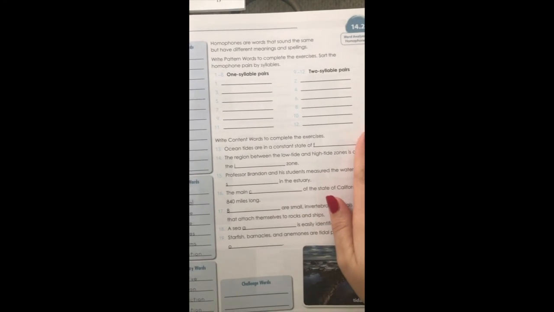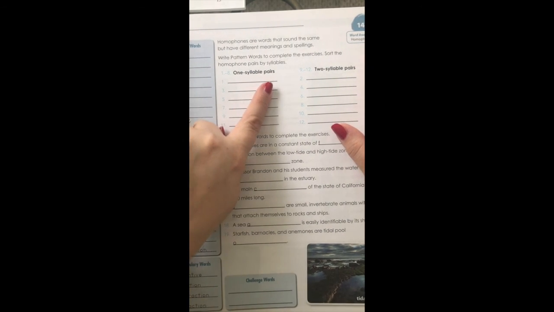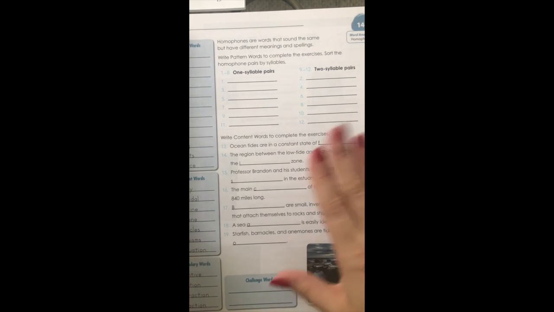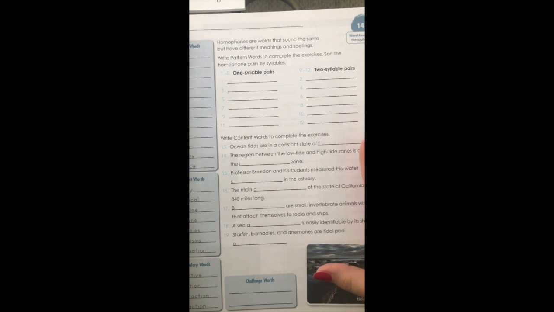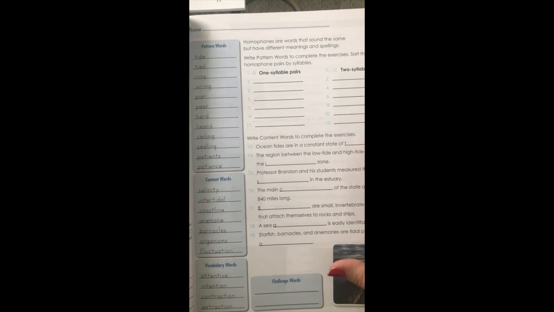So just like last week, for your pattern words, you're going to divide them into one-syllable pairs and two-syllable pairs. That is quite easy. If it has one syllable like tide, it would go in the one-syllable spots. If they have two, in the two. Pretty easy. Of course, your content words the same. Look them up in the back of the book as usual. Use your clues, but make sure you are reading your sentences to make perfectly sure that your word fits and makes sense.